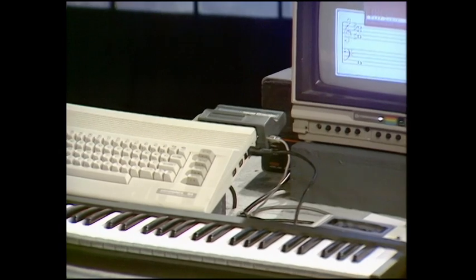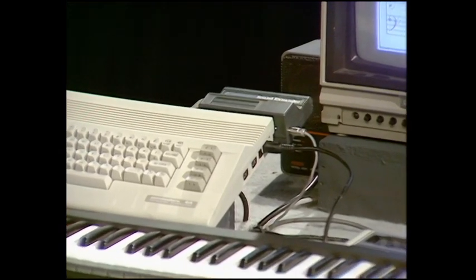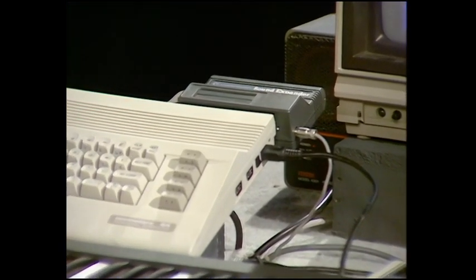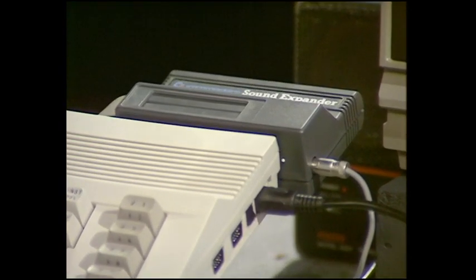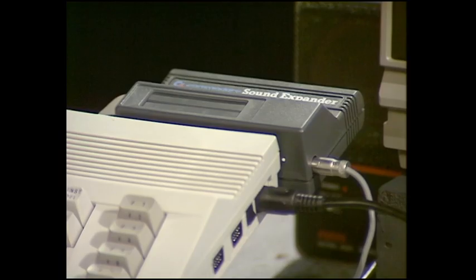Listening to the music expansion system for the Commodore 64, rather, sorry, there's an add-on keyboard and a synthesizer. I think you'll agree it does give some pretty reasonable sounds. However, I've had enough of that now.